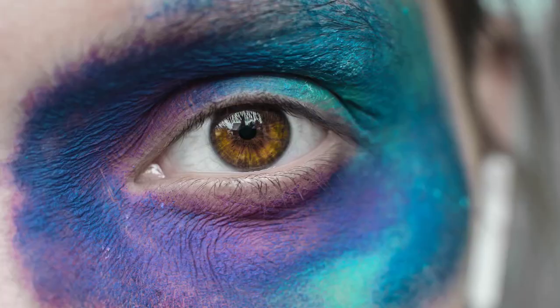In this tutorial I am going to show you how to change eye color in Photoshop.